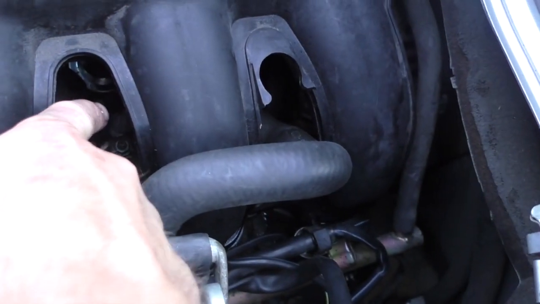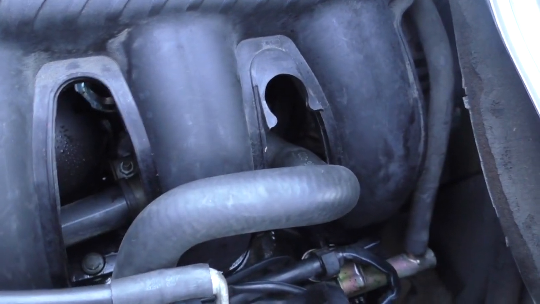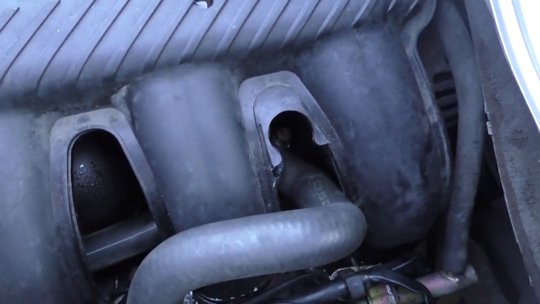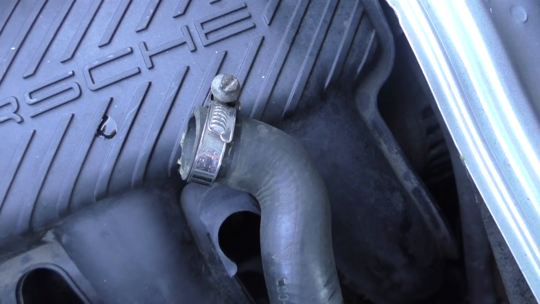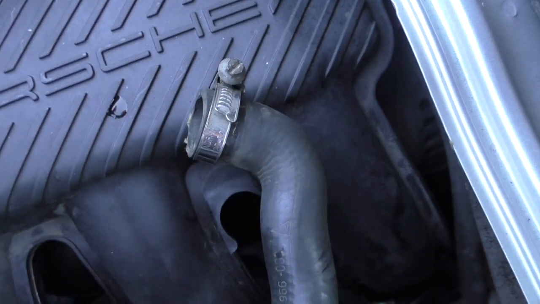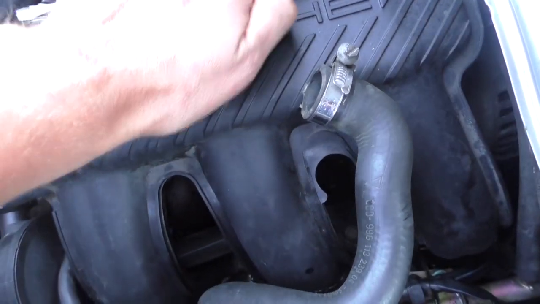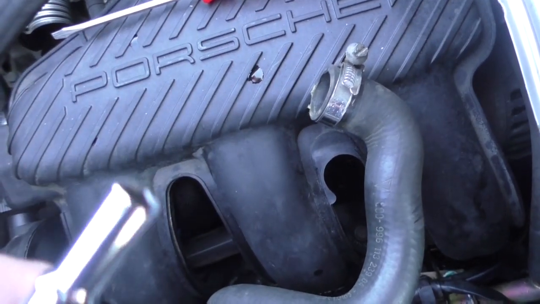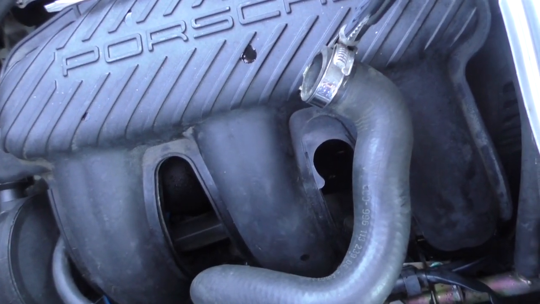Like I said, there's a flathead screwdriver. You might have to stick a flashlight down there to see it good, but I'm going to take the valve out and then show you how you can test that. So here's what these hose clamps look like. You can either use a small flathead like this, or actually you can use a 6mm socket too.